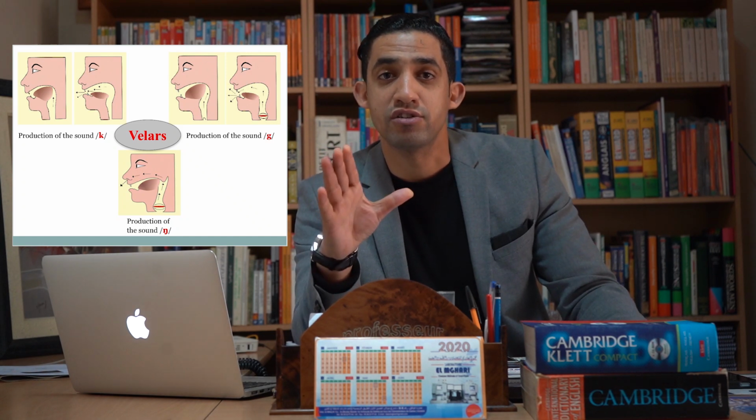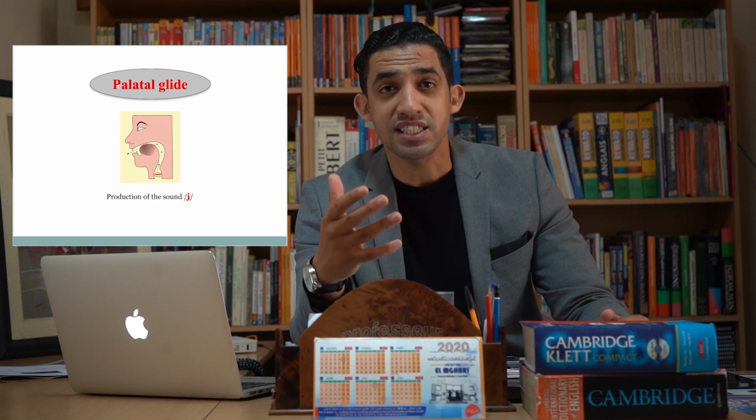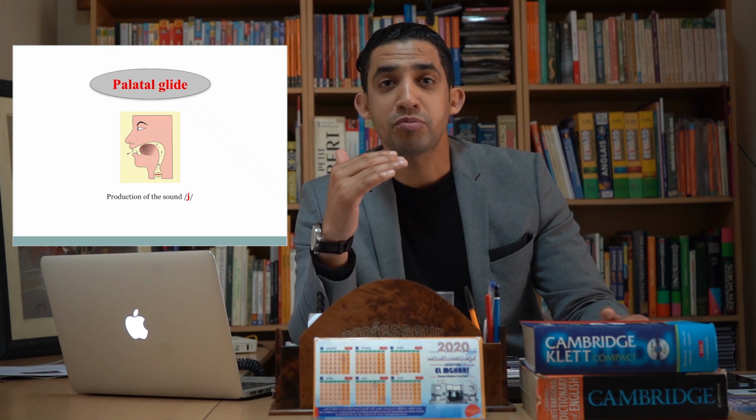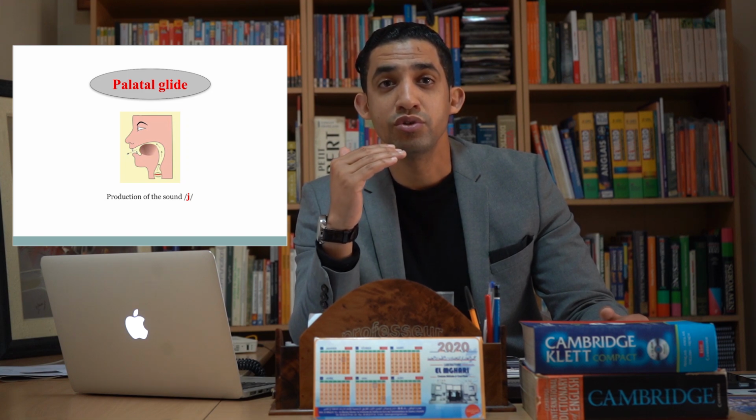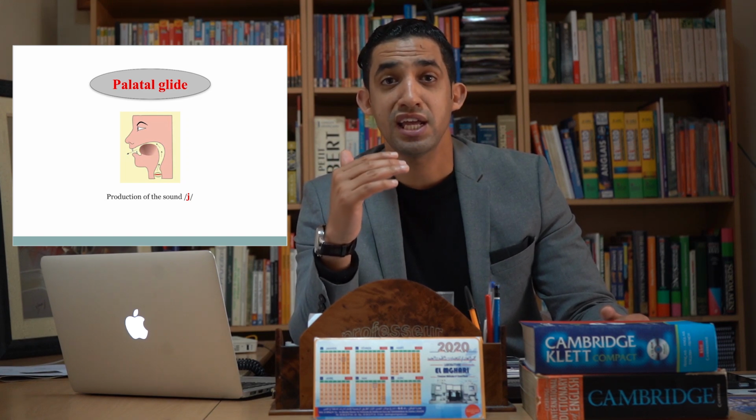There are other sounds that are not consonants, but they exist in the phonological system of English. These sounds are w, y, h, and the glottal stop. Actually, these ones are not consonants, but they have a place of articulation that we need to mention now. For example, the y sound is a palatal like the sh, zh, ch, and j, because in the production of the y sound, the blade of the tongue or the front part of the tongue is raised to the roof of the mouth, to the hard palate, but not enough to cause any obstruction.